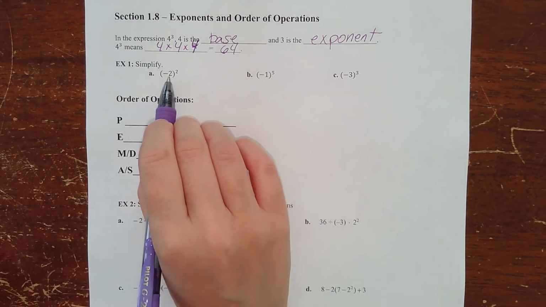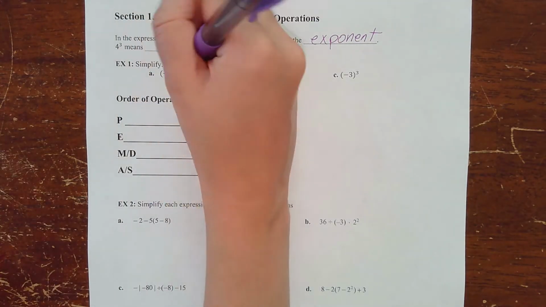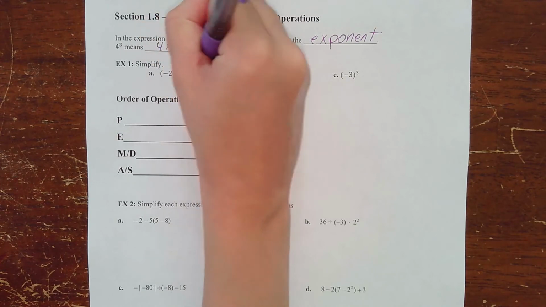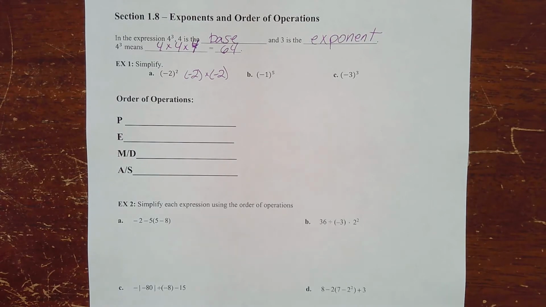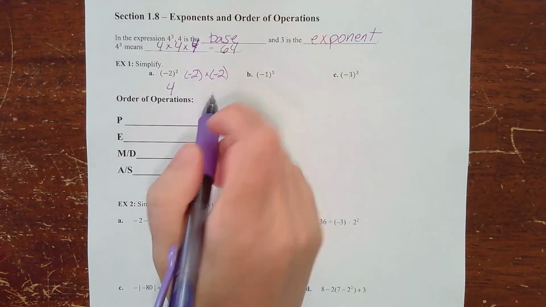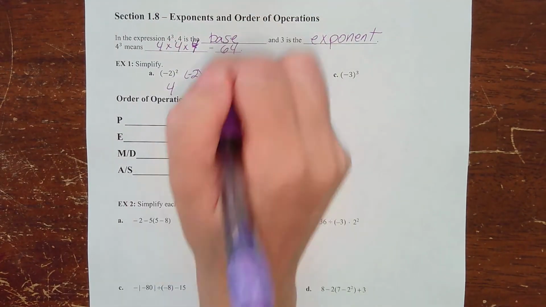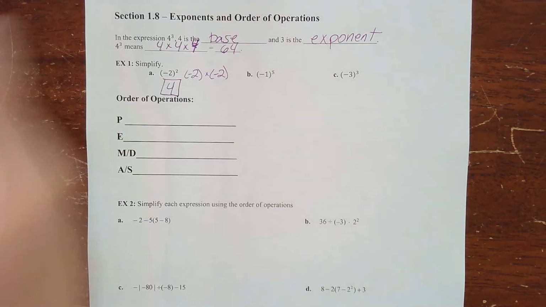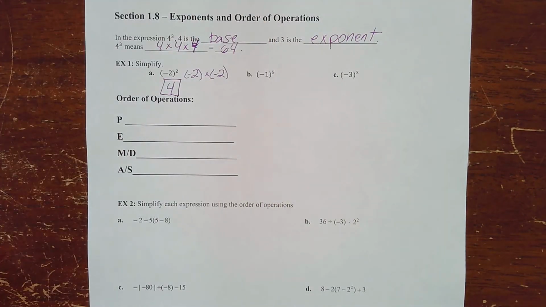So first one I have is negative 2 squared. So what that means is negative 2 times negative 2. Well, 2 times 2 is 4, and a negative times a negative gives me a positive, so my answer is positive 4. The next one I have is negative 1 to the 5th power.